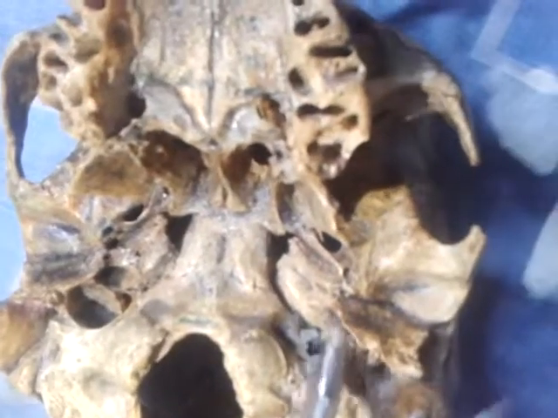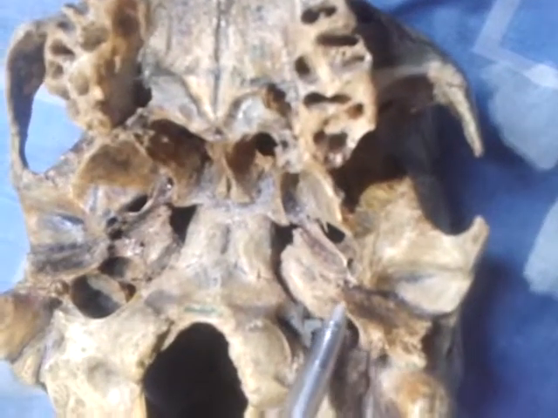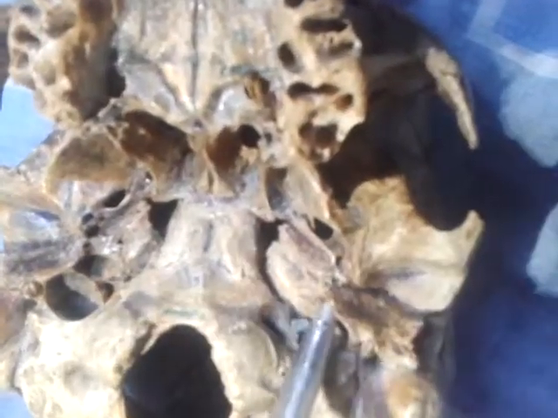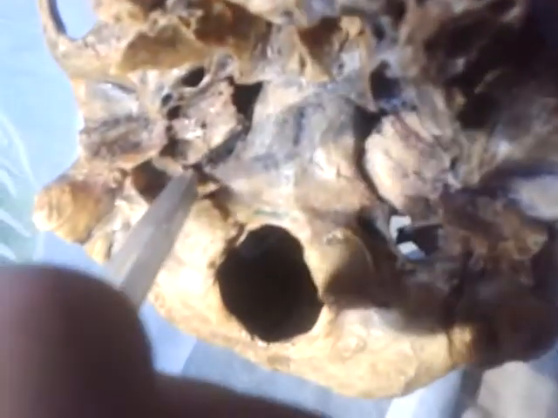You see that it has this foramen called the carotid canal. This is the carotid canal. Posterior to the carotid canal, this is called the jugular foramen. This is the jugular foramen. This is the carotid canal.